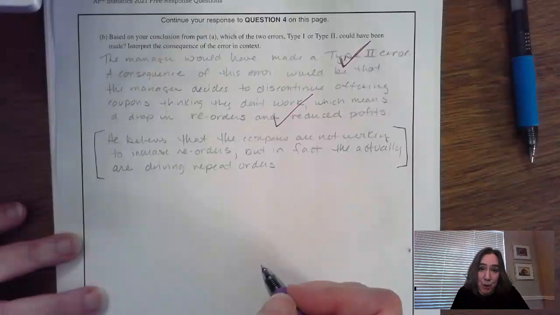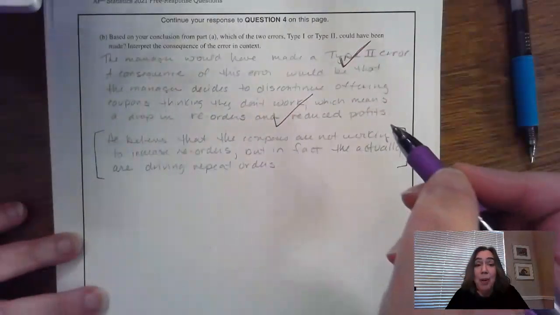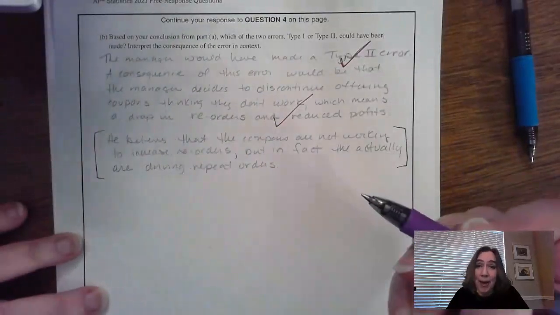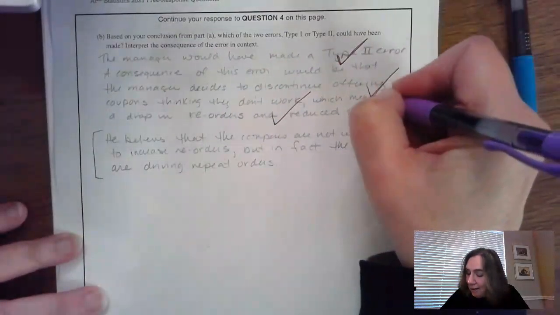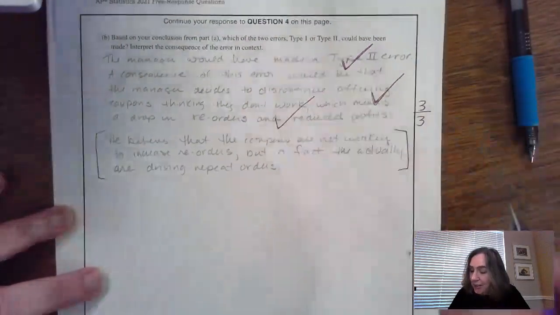And the last check is going to make sure you have context. Did you talk about the manager and the coupons and the ordering and all that good stuff? If you have, give yourself that third check to make this 3 out of 3 checks in this problem.